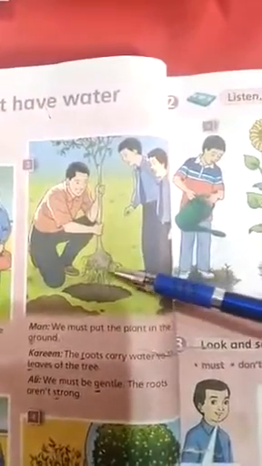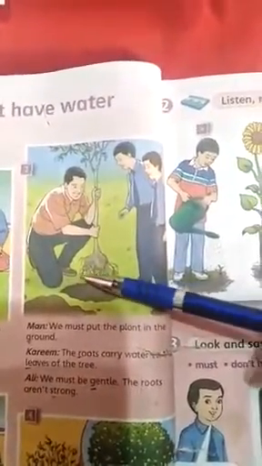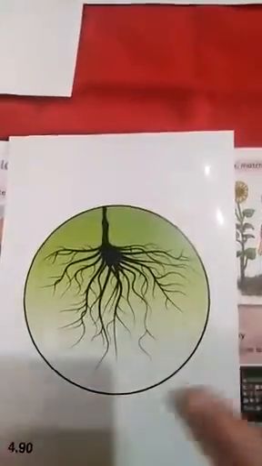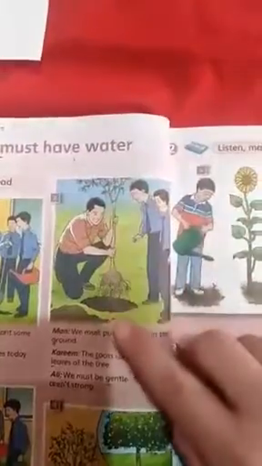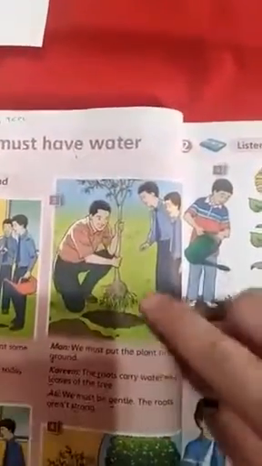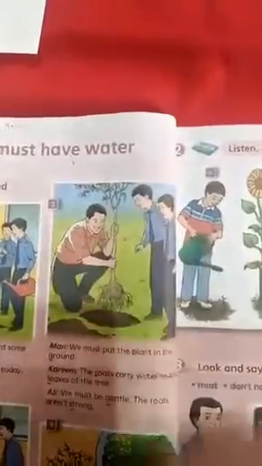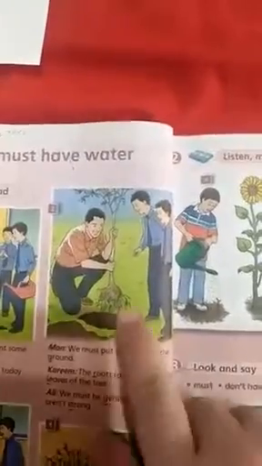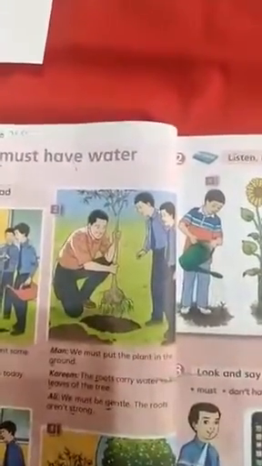Yes. What do we call this part of the plant? We call it roots. These are roots. Are the roots at the top or at the bottom of the plant? They are at the bottom of the plant.